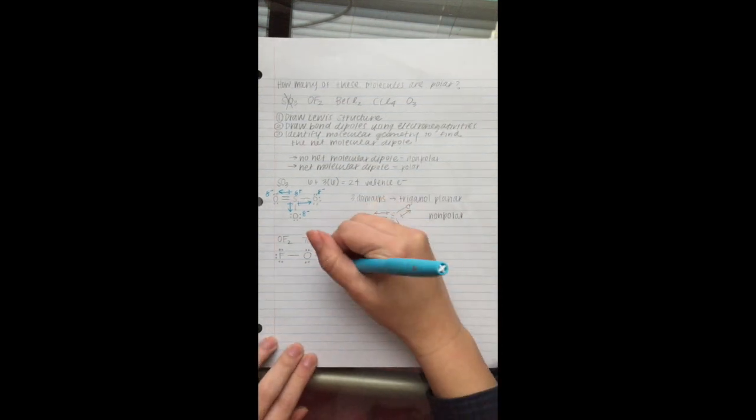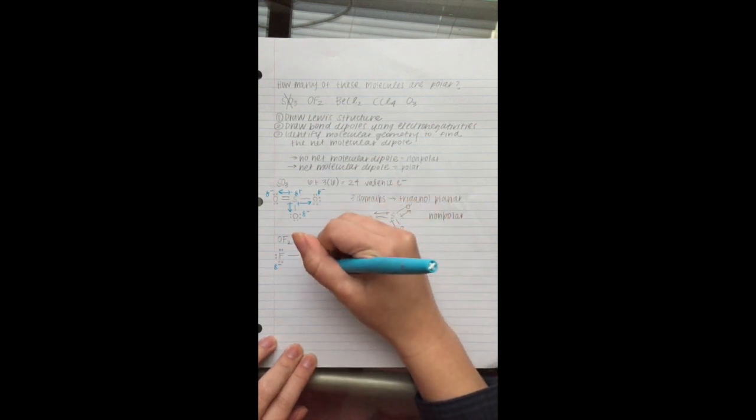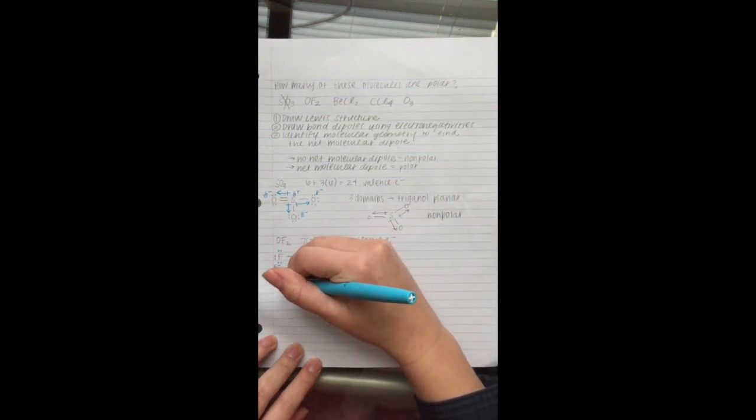So for our second molecule, I wrote the Lewis structure, and it has 20 valence electrons, and all of the atoms have an octet. So drawing the bond dipoles, first look at the electronegativities, and F has the highest electronegativity, so it's going to have a partial negative charge. And the O is going to have a partial positive charge. And the bond dipoles will go in the direction of the negative atom.